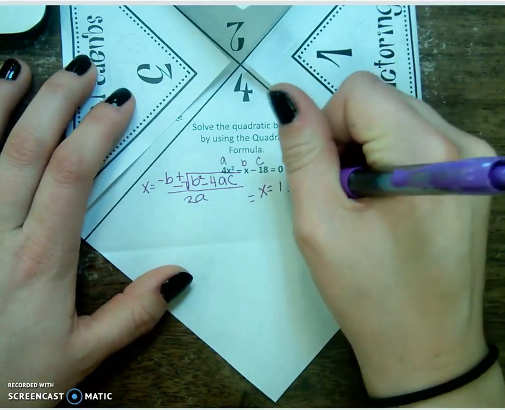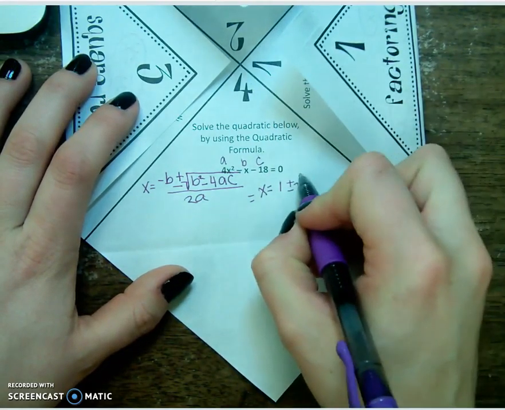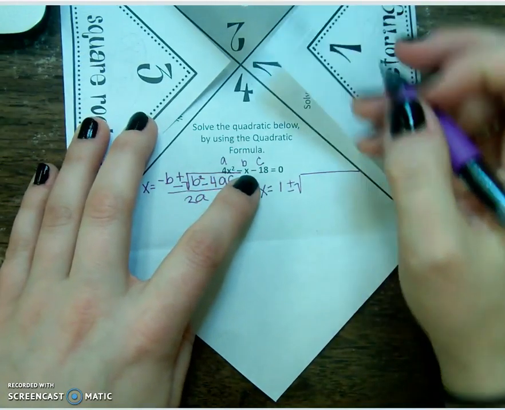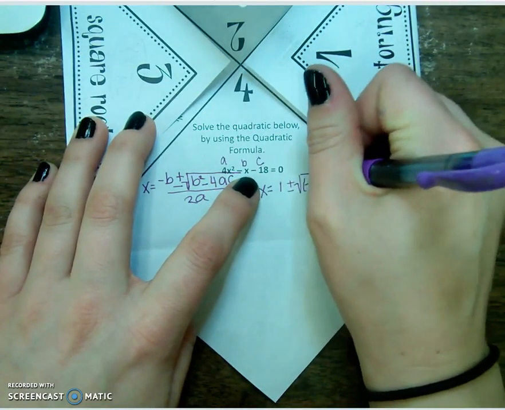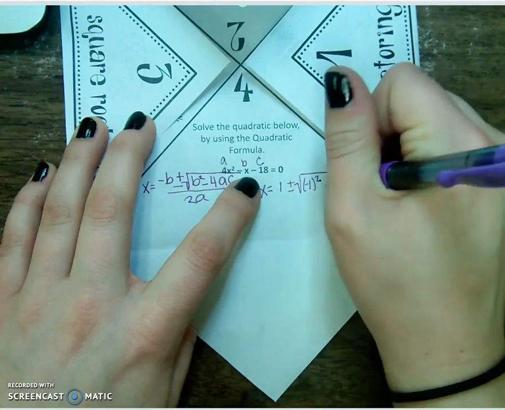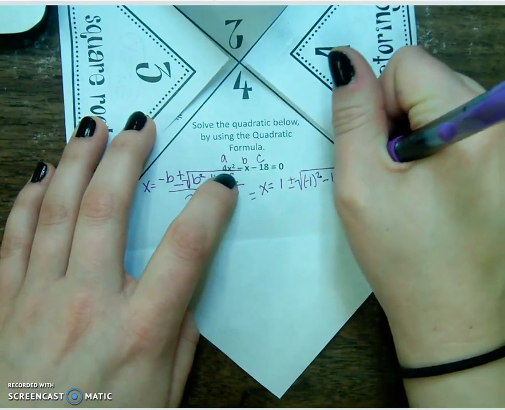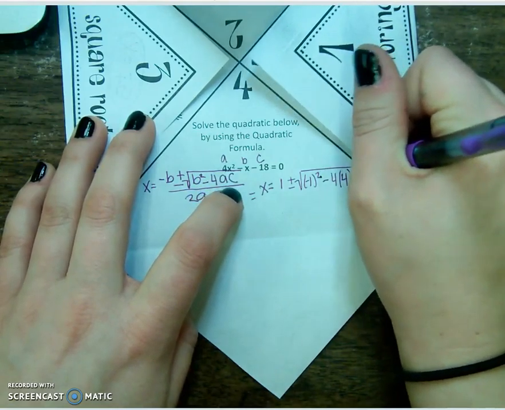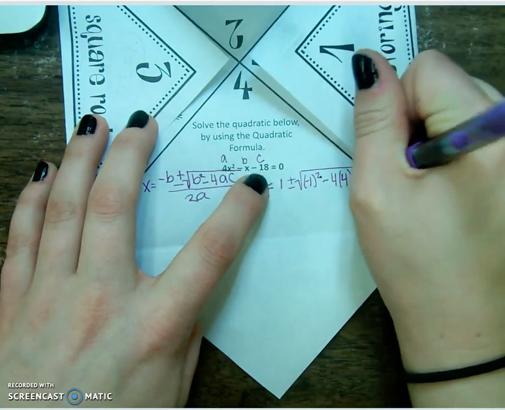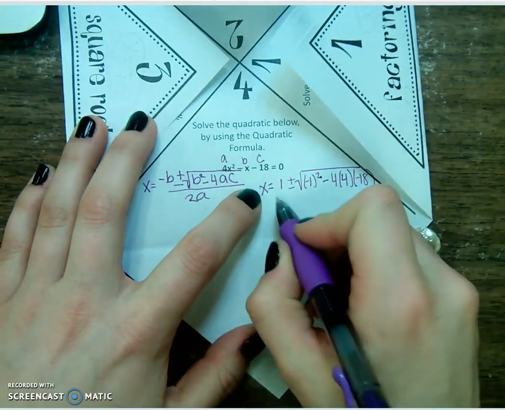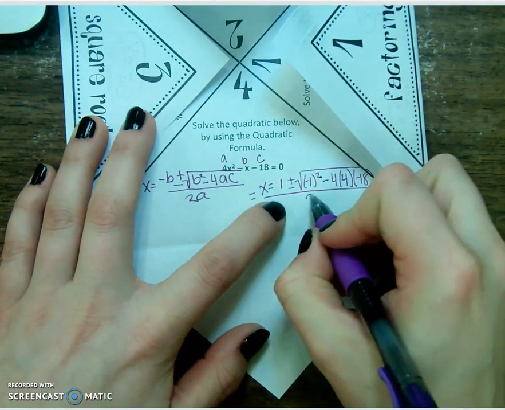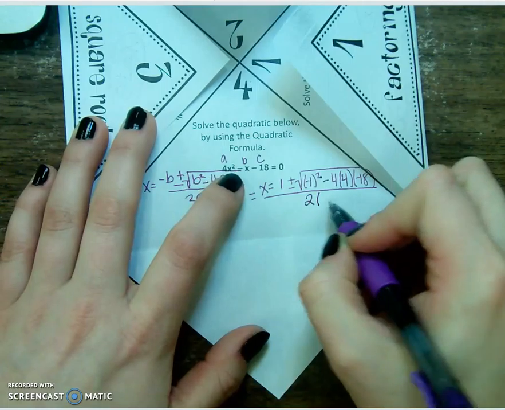Plus or minus the square root of b squared, so negative 1 squared, minus 4 times a, which is 4, times c, which is negative 18, all over 2a. a is 4.